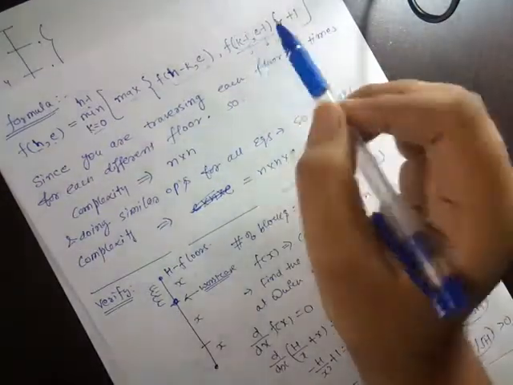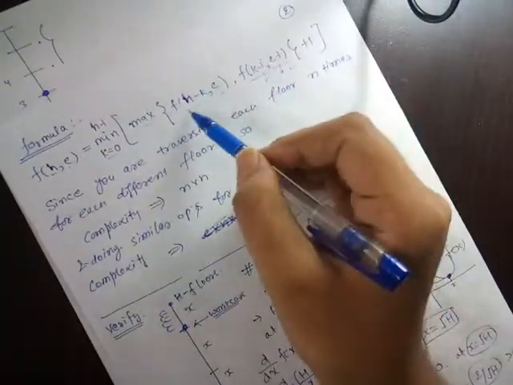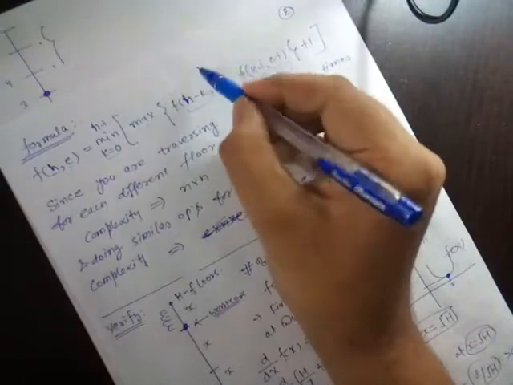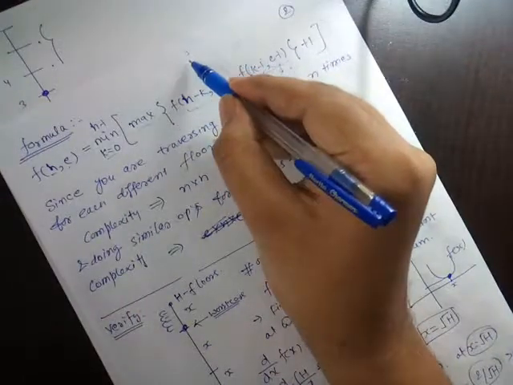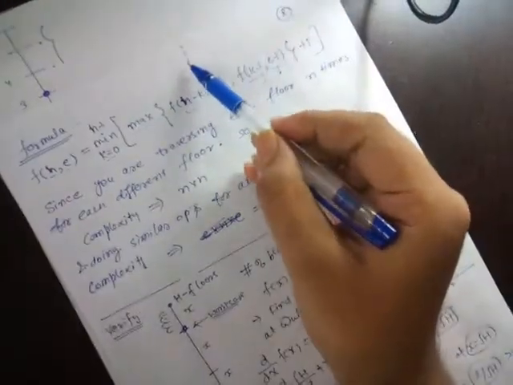The other case, if the egg does not break, the floors remaining are H minus K. Let's say in a 4-story building, you are at the second floor, right? With 2 eggs.